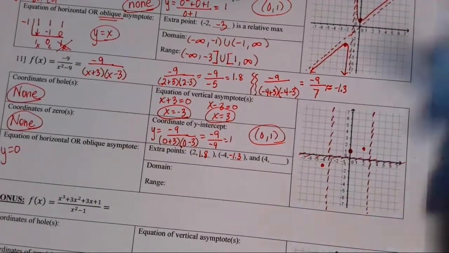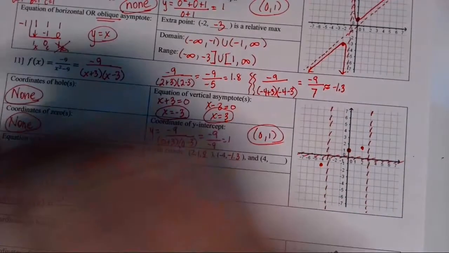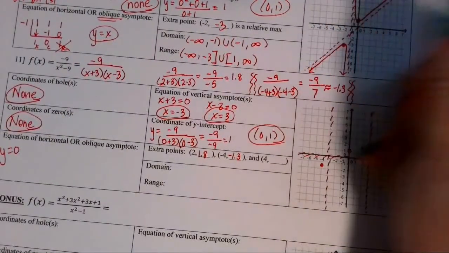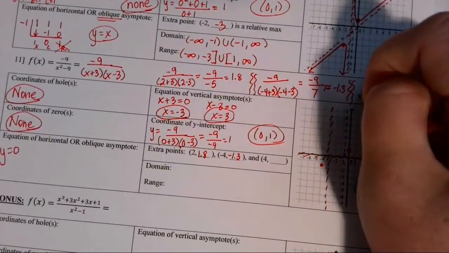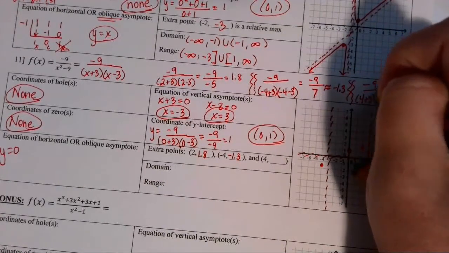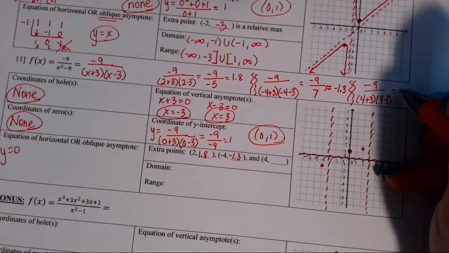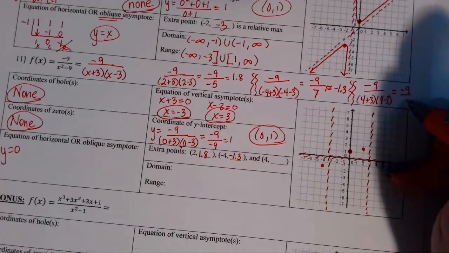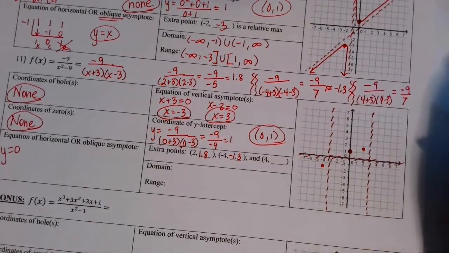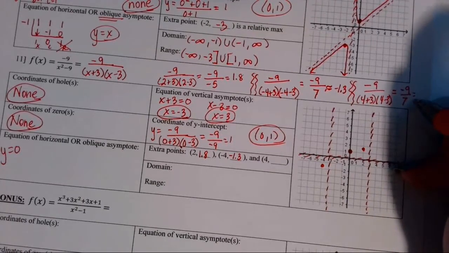And then at +4, we put in 4 for our x's, so 4 plus 3, 4 minus 3, and that is another -9 over 7, or -1.3 approximately.